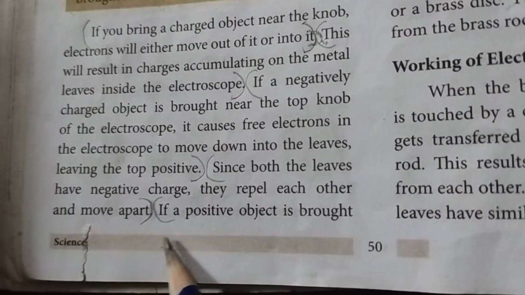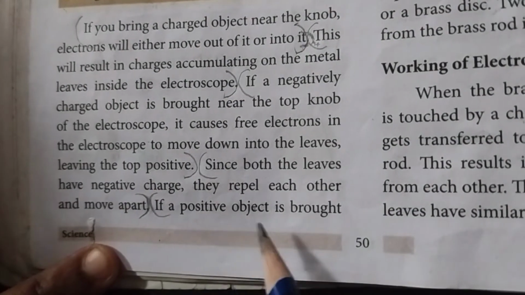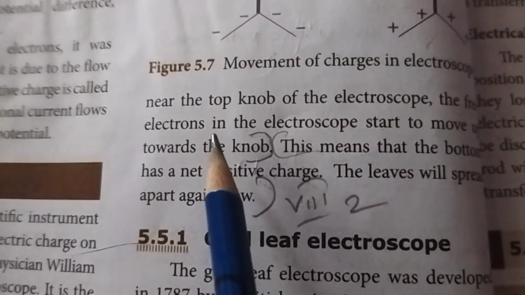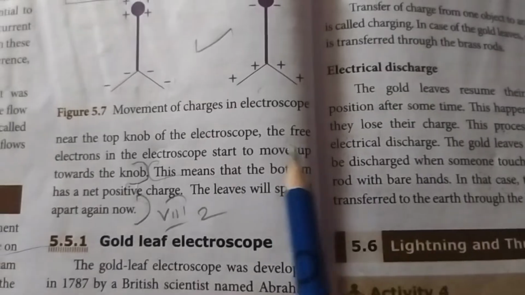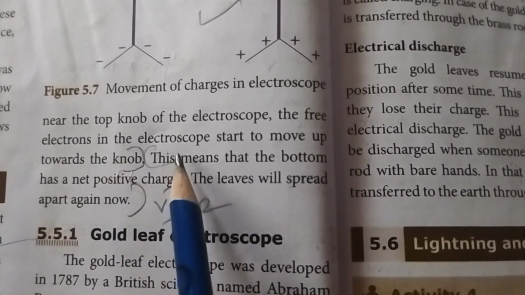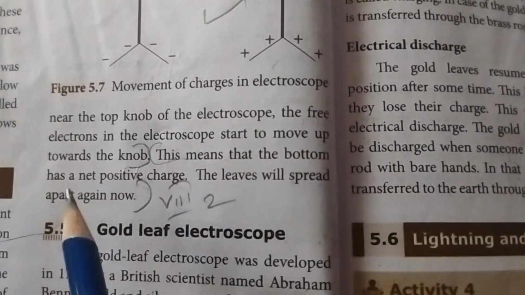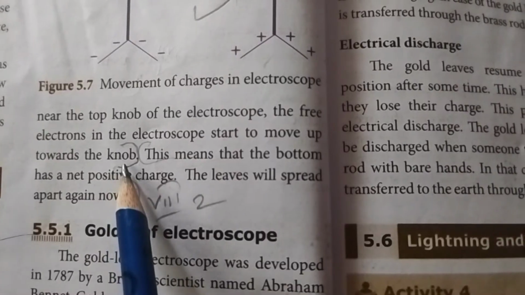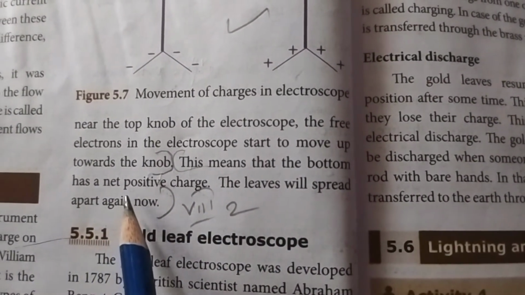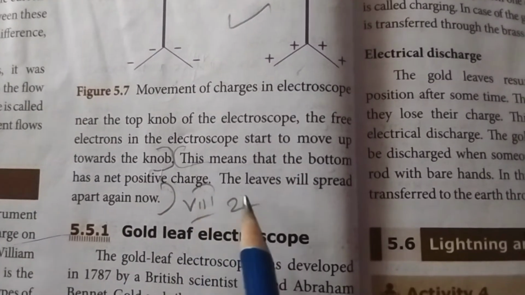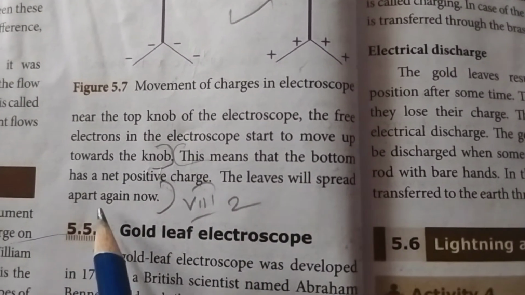Tenth: if a positive object is brought near the top knob of the electroscope, the free electrons in the electroscope start to move up towards the knob. This means that the bottom has a net positive charge. The leaves will spread apart again now.